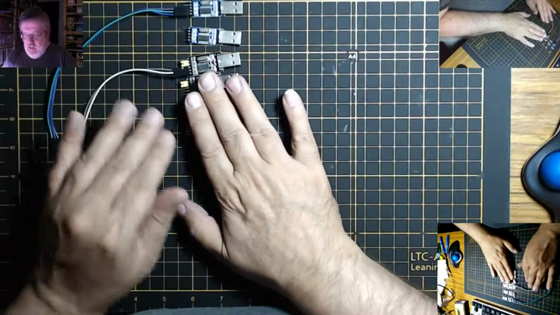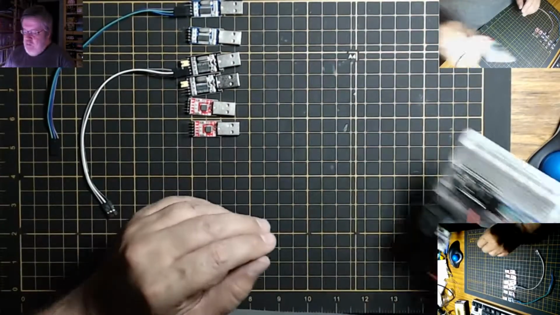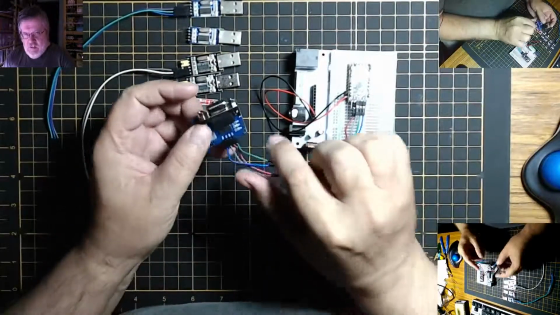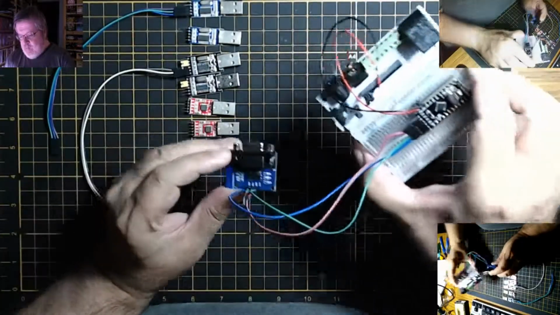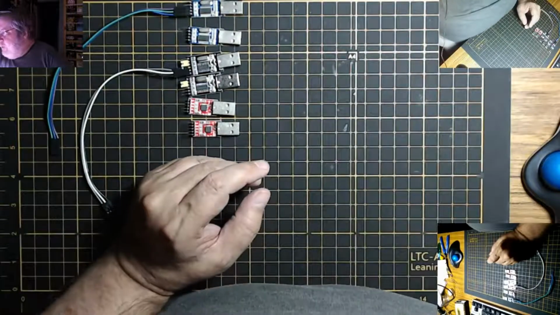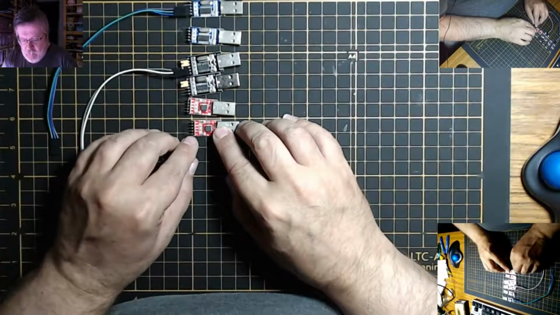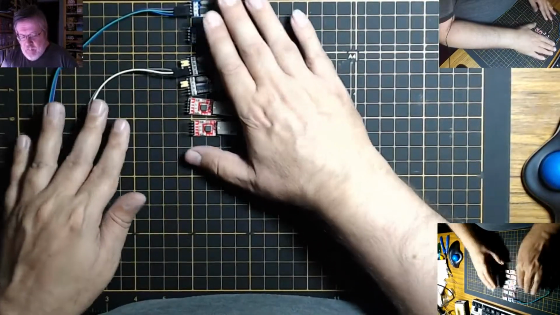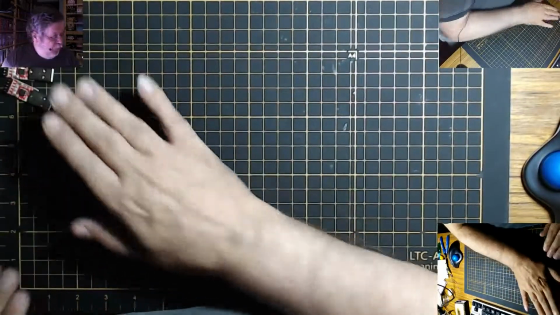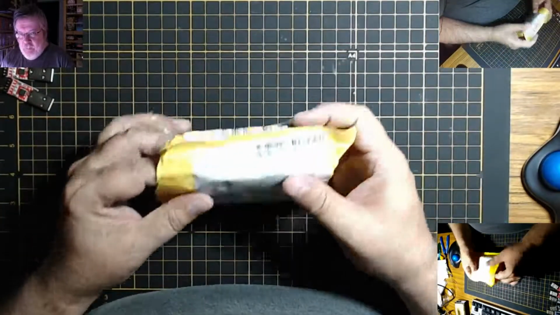I'm hoping that this will do a better job for this project that I was working on than this serial to TTL converter. I have some more coming, and they actually have an extra pin, a DTR pin, just for Pro Minis and stuff, so that they can trigger the write better. We'll see.